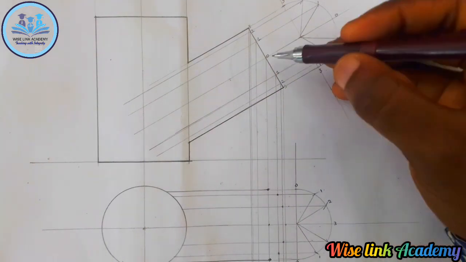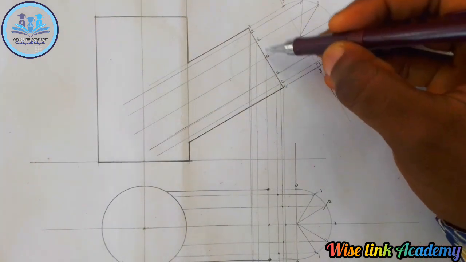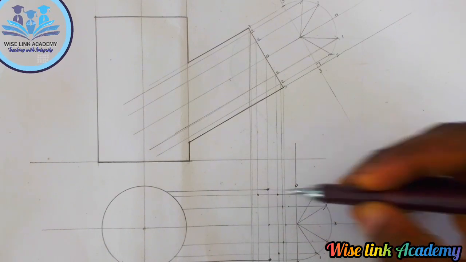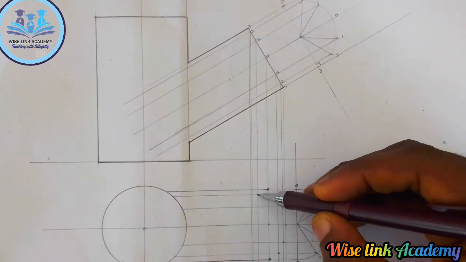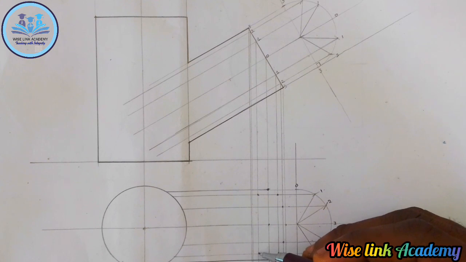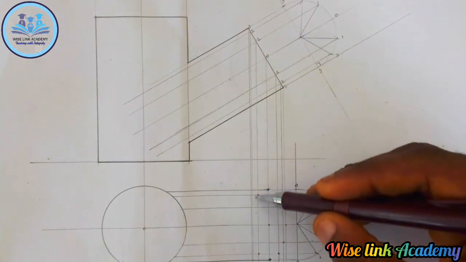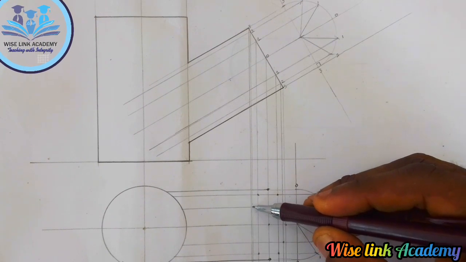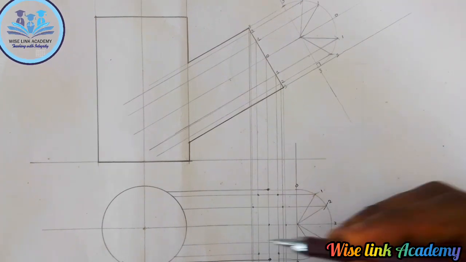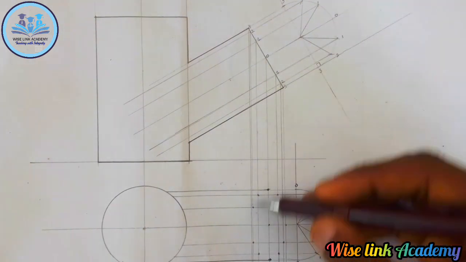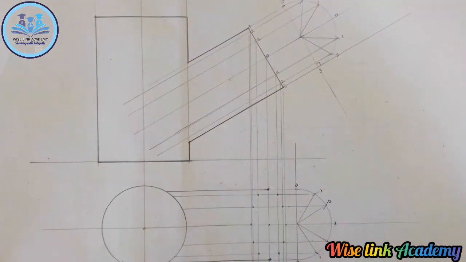So now 0, let's start with 1. My point 1 is here, taking this point here. As you can see, 1, 2 is where? At this point, taking it. Next up, 2 comes down this way. This is my point 2 here. My point 2 at this point. And lastly, my point 3 falls somewhere here. So I will connect this with the what?